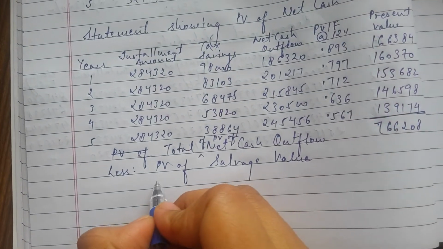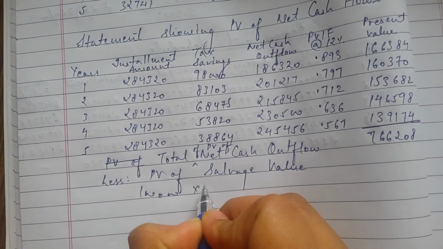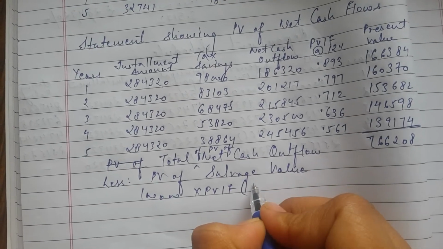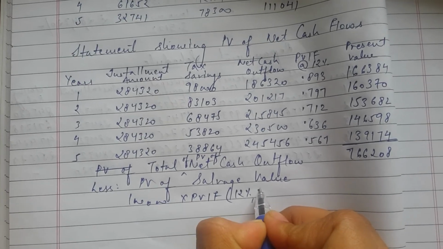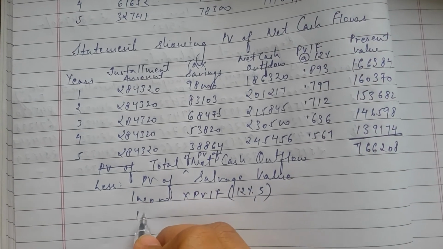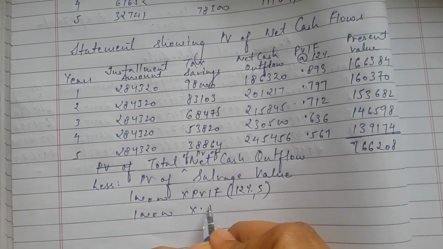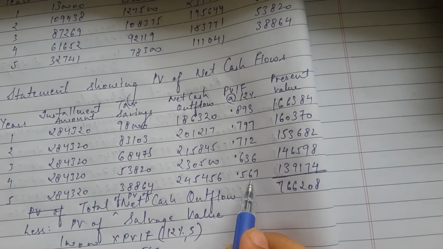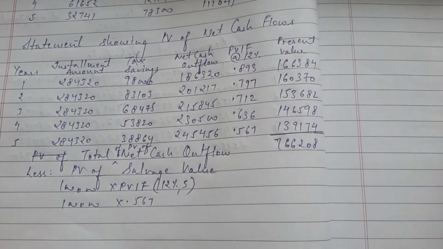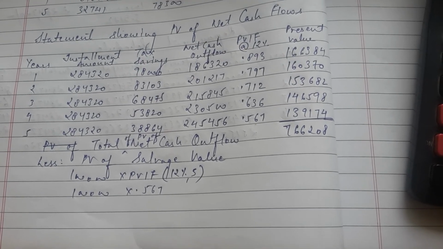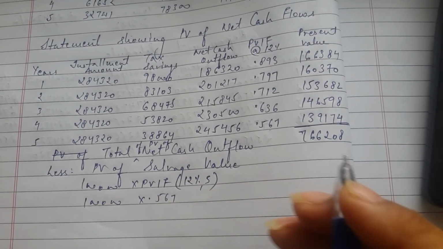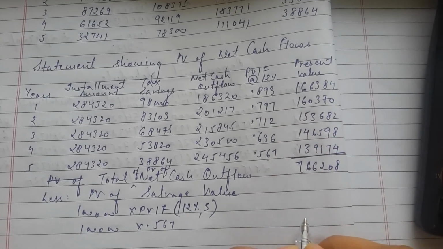So it will be 1 lakh rupees multiplied by PVIF. The discounting factor is 12% and it's the 5th year. So it is 1 lakh into 0.567, as we've already computed here, so I'm not computing it again. Simply multiply: 1 lakh into 0.567 is 56,700.